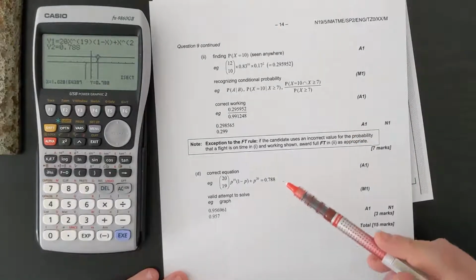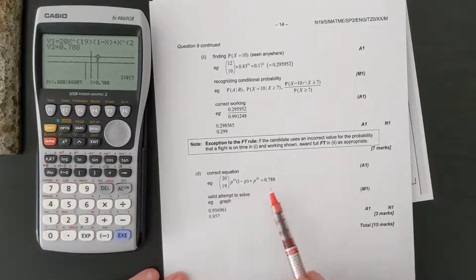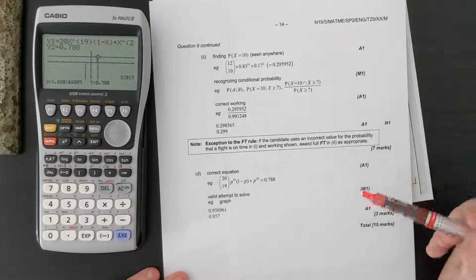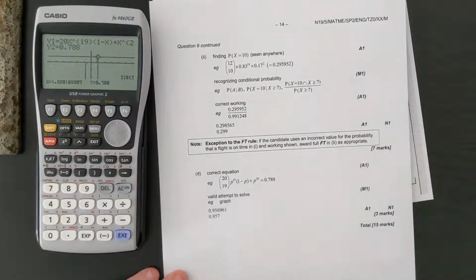And then part D, you're setting up your equation, trying to solve it using a graph, getting your final answer. And you must show that working. That is, you must write down what you're doing, and then you must sketch the graph that you're solving. And another 15 marks, sorted.